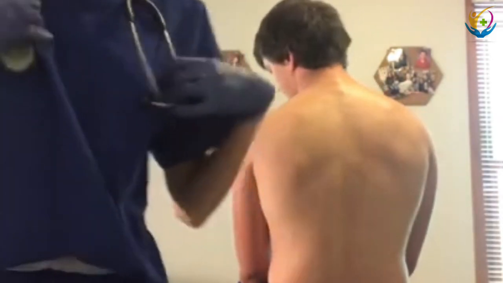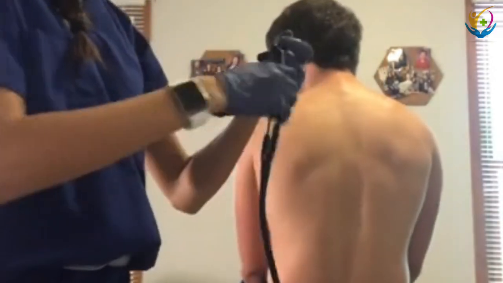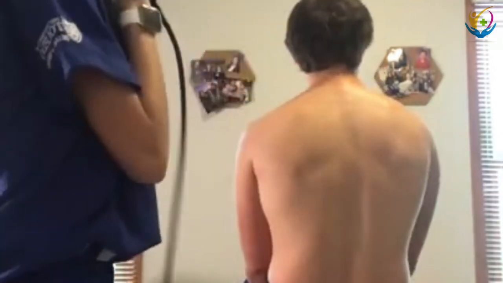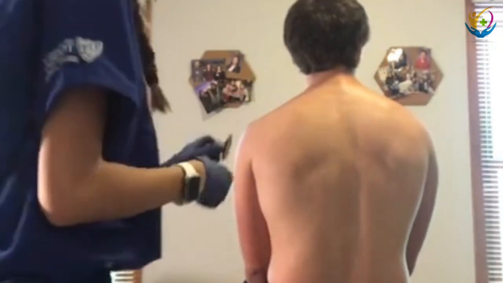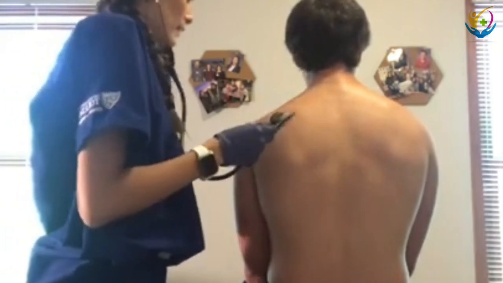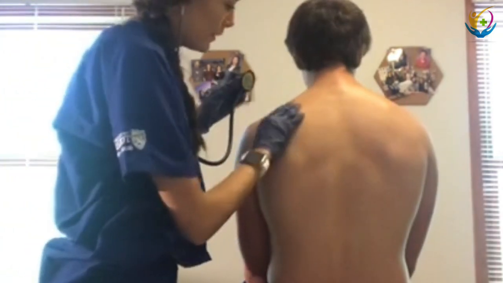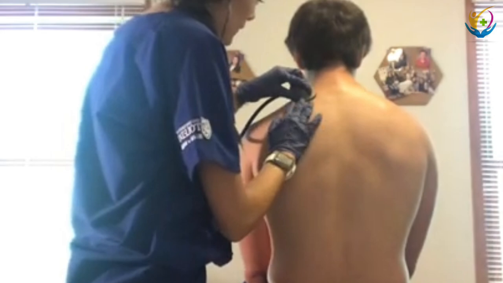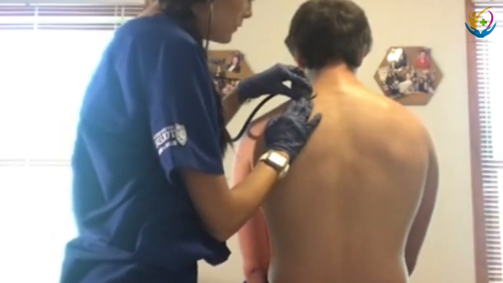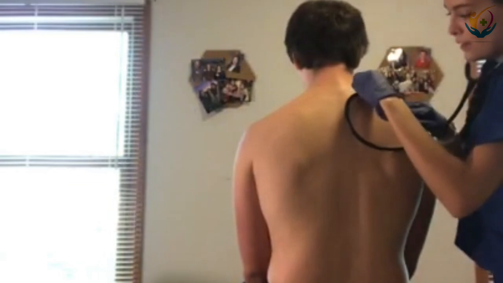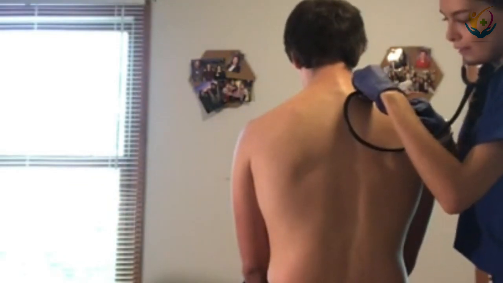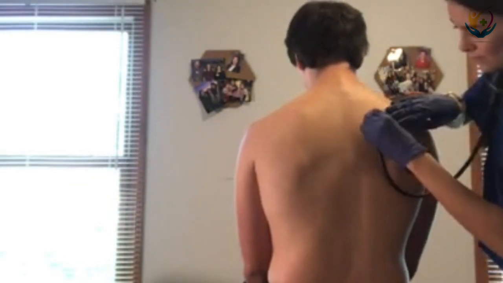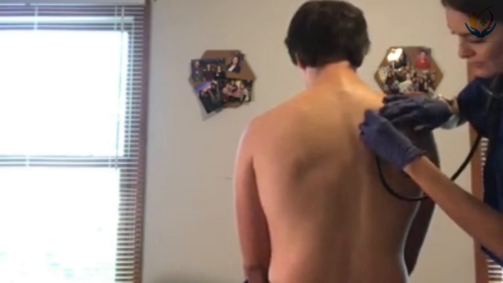So now I will be listening to 10 positions on your posterior thorax. So I will have you inhale and exhale. I'll tell you to. So scapula. Inhale. Inhale. Exhale. Inhale.